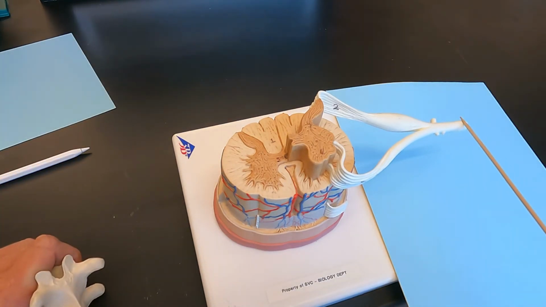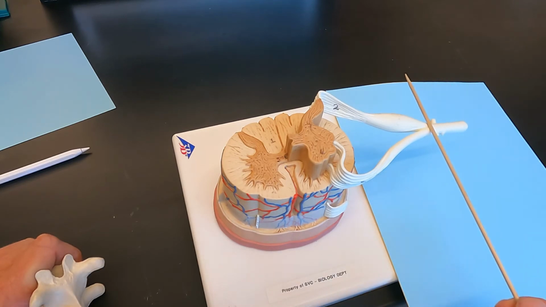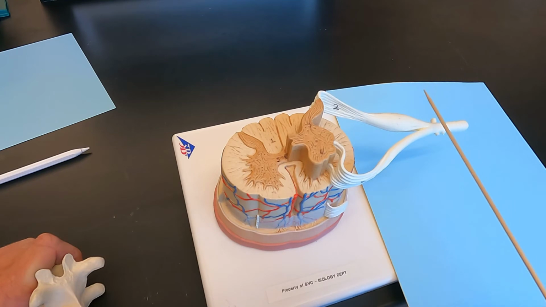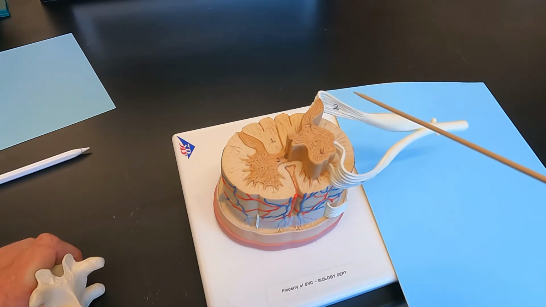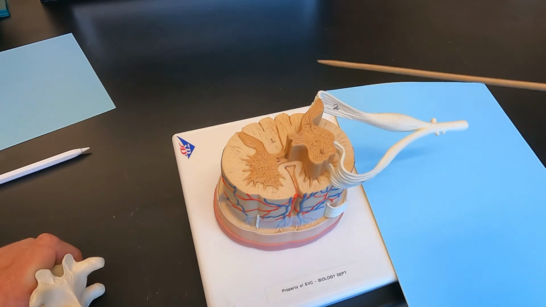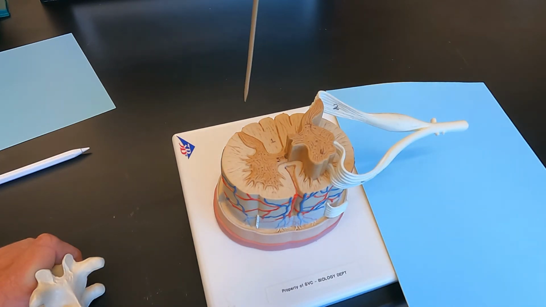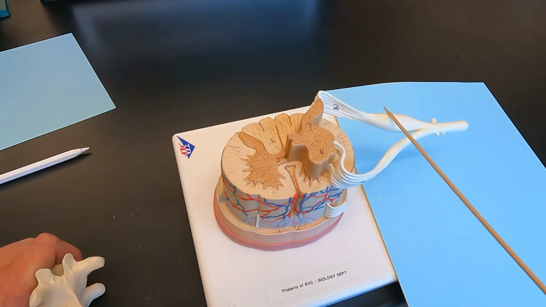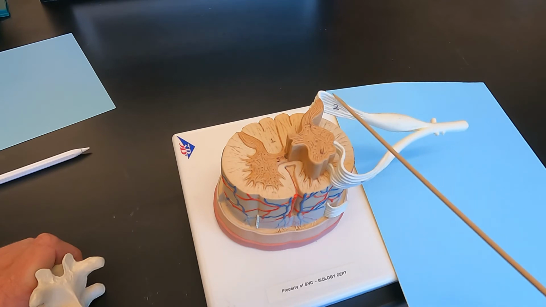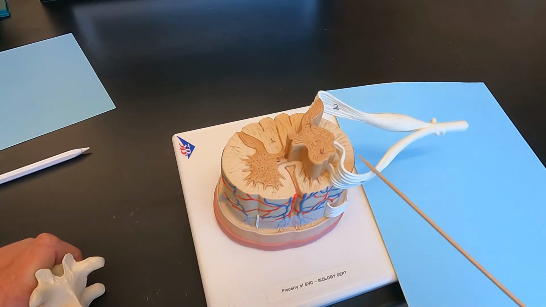So the spinal nerve comes in, it passes through the intervertebral foramen, which would be right about there, and then something interesting happens. It branches. And this branch in the back is called the dorsal root. Dorsal is another word for posterior. You can think of a dorsal fin on a fish or a whale, for instance, on the back. That's how I remember this is the dorsal root and back. And then this in front here is called the ventral root.